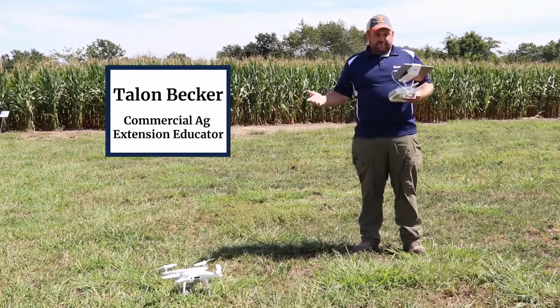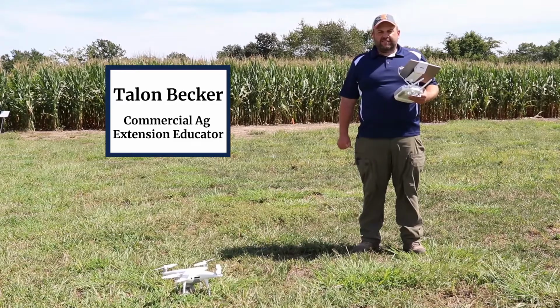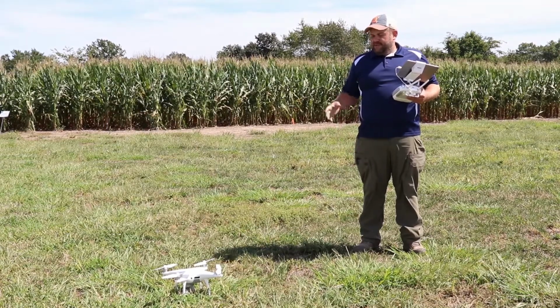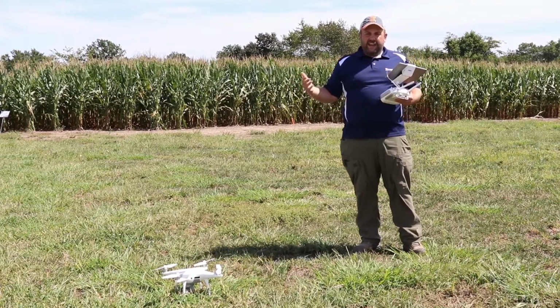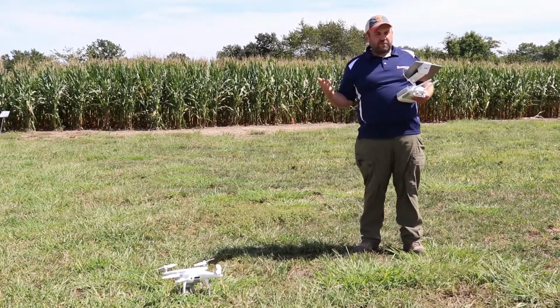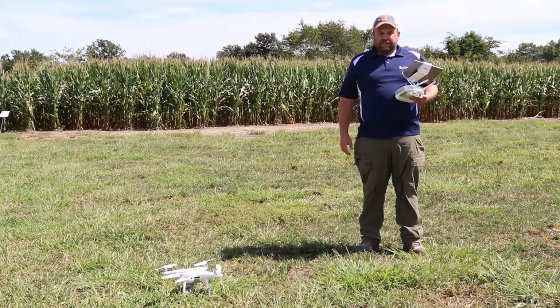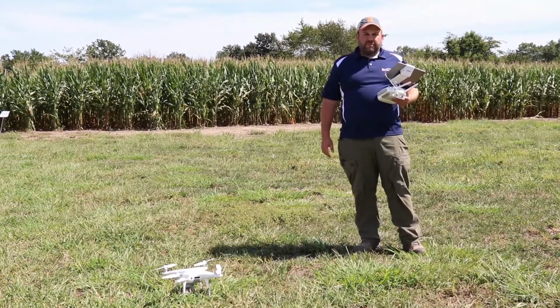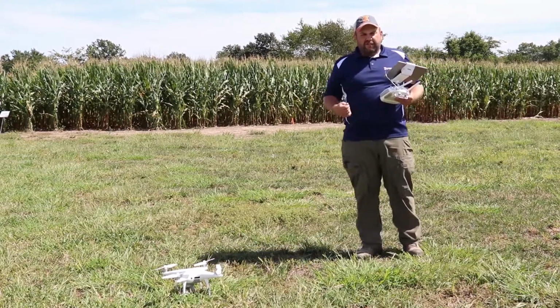So this is a drone, as many of you have seen. This is a common drone that's made by a very popular company, but it's one of the quadcopter types. You'll see some out there that have 6 to 8 propellers, as well as the fixed wings. But this is one that can do probably 20 to 40 acres in one flight, depending upon your altitude of your flight and what kind of resolution you want to have of the image.